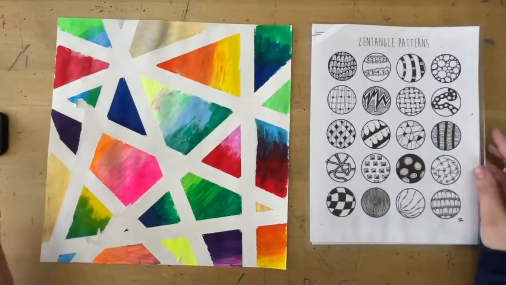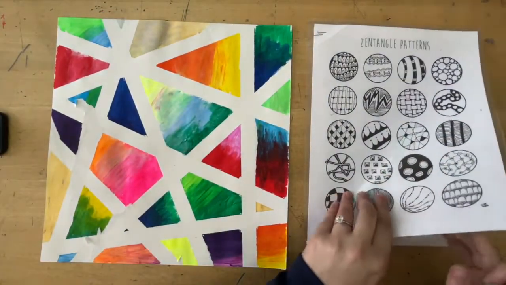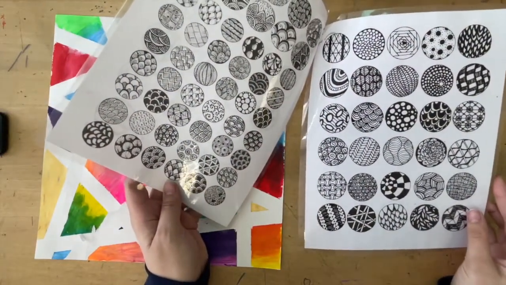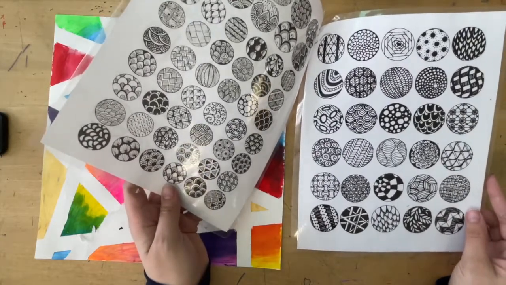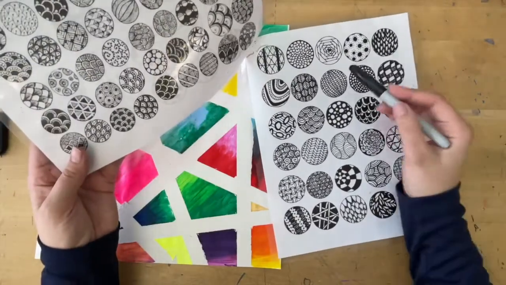If you're stuck and not sure what to doodle, I made a Zentangle guide. It looks like this. In here, you have examples of different types of Zentangles. Some are hard, some are easy. So pick one that you think that you're comfortable with. Even if you think it's super hard, look at it.